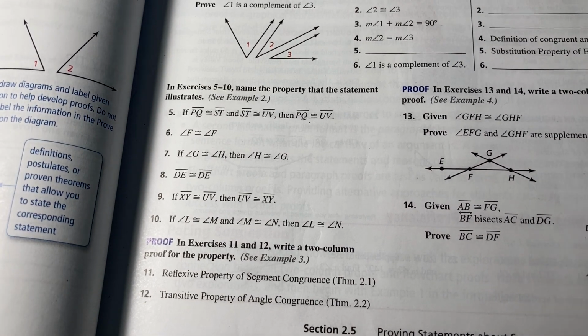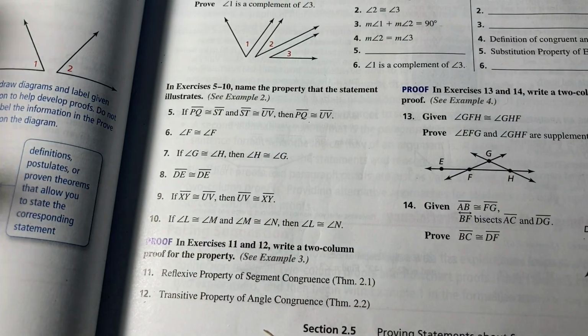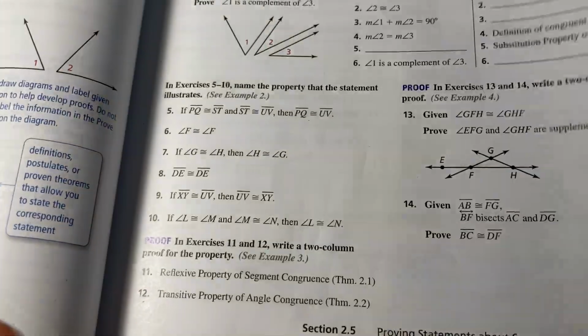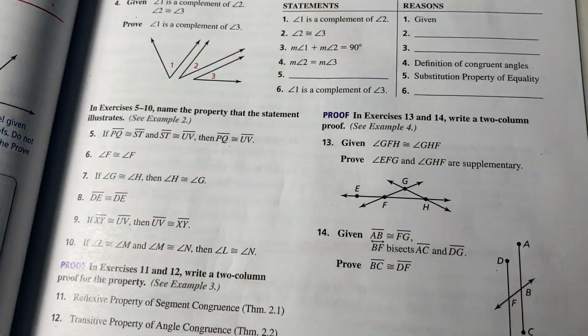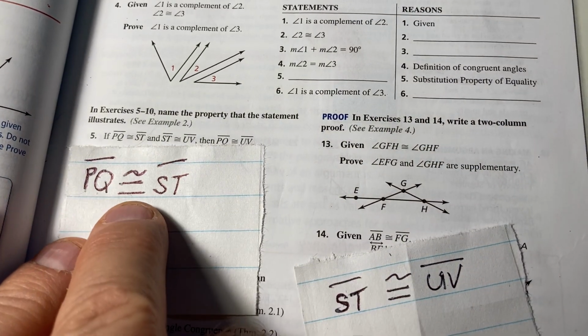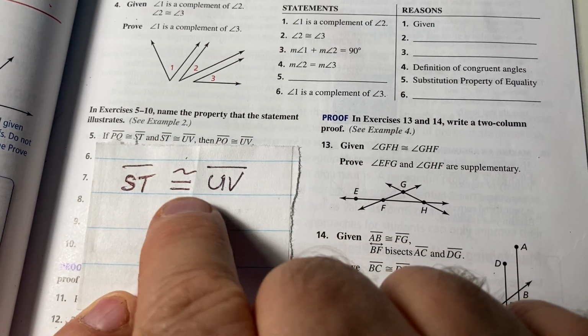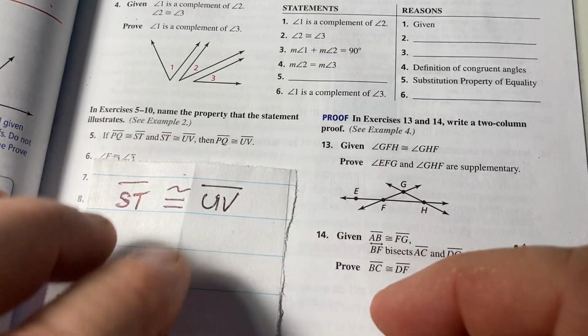What would we do? Here's my, that's not it. I had my piece of papers. Hold on, 2 little pieces of paper. There they are, right there. So I took these. So if PQ is congruent to ST, and if ST is congruent to UV, then some other stuff.